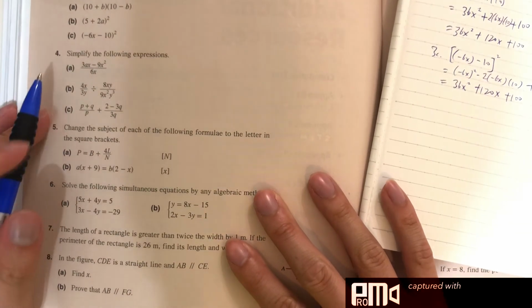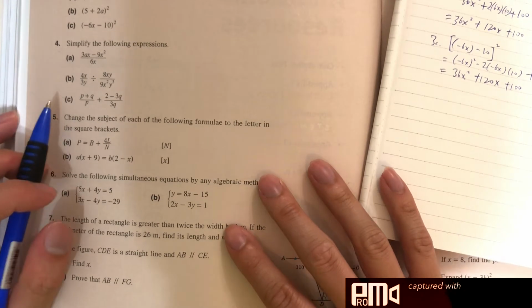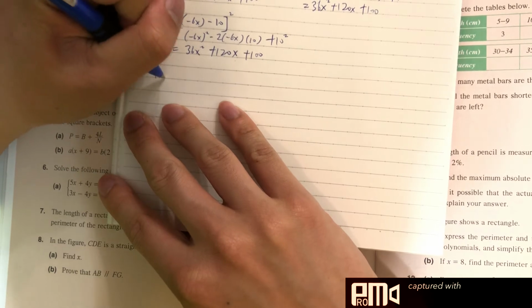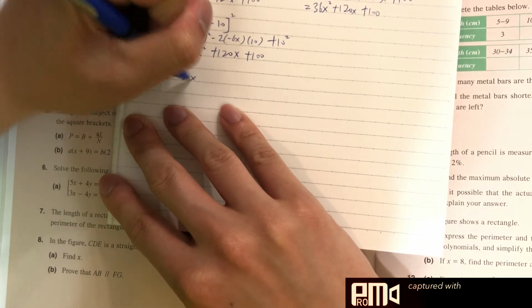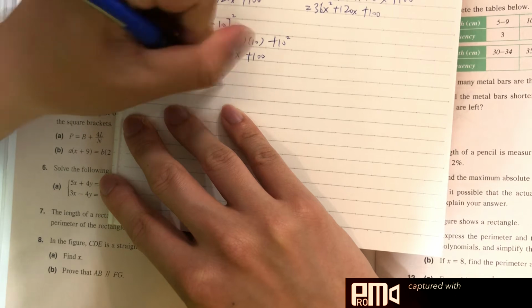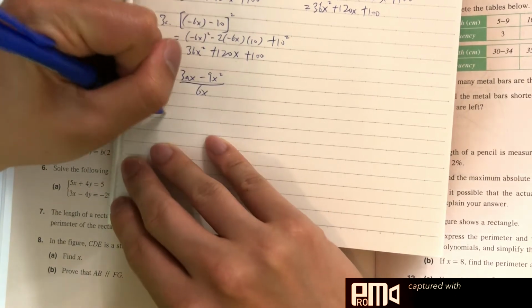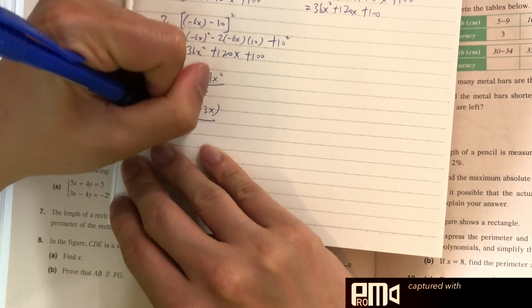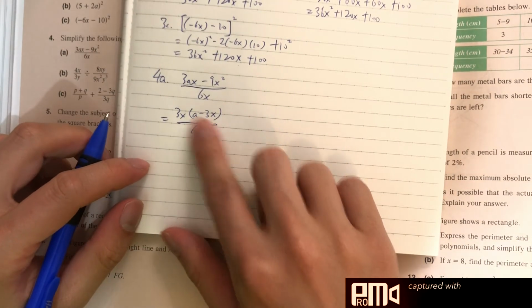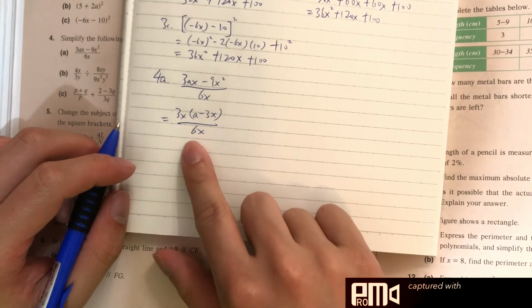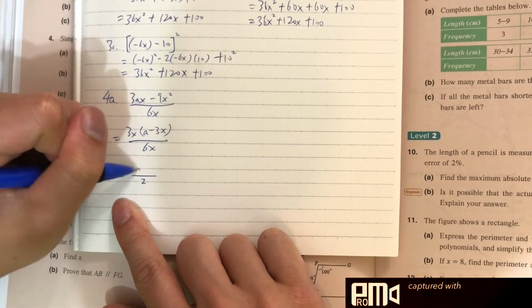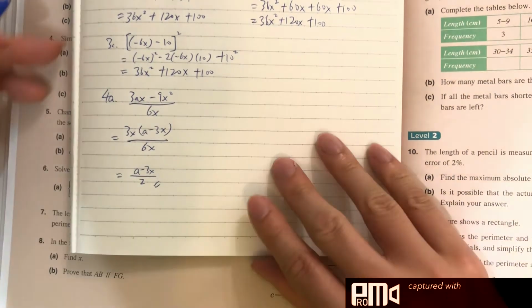Okay, so maybe we do 4a and 4b, 4c. 4a, 3ax minus 9x squared, you take out 3x out, and it is a minus 3x like that. So it is 6x. Factor, there's no common factor, 3 and 6, x and x, so be 2. And there is a minus 3x and nothing else.